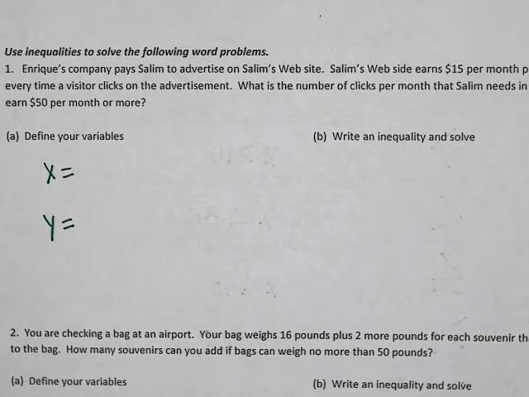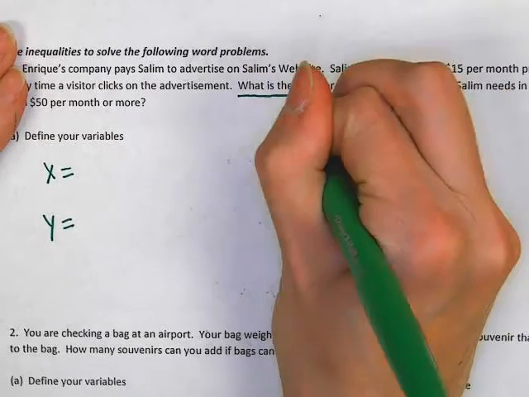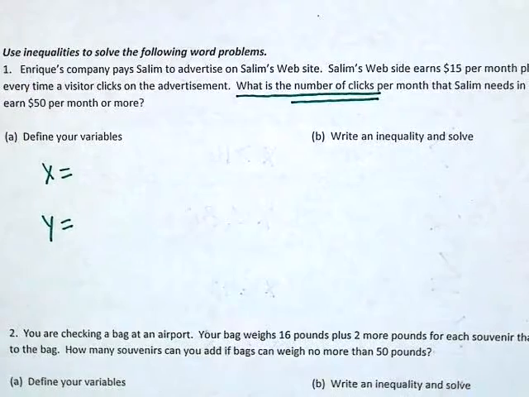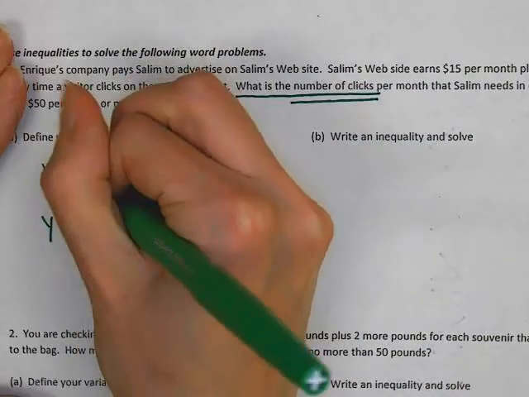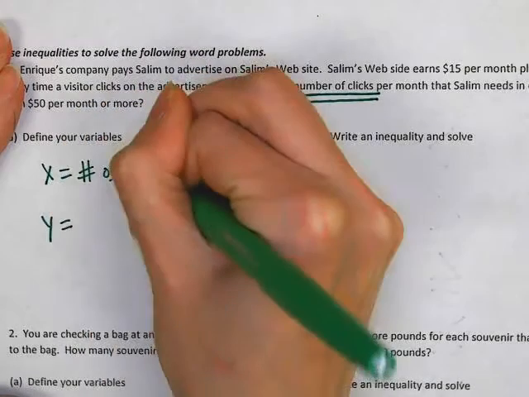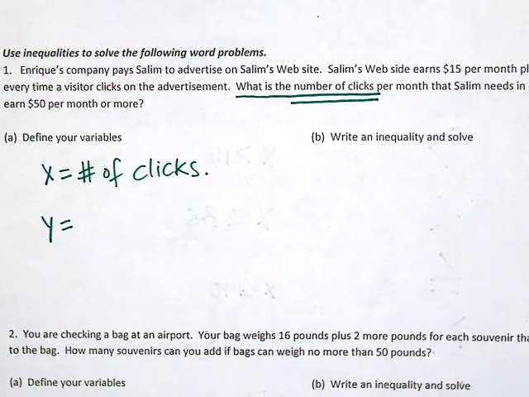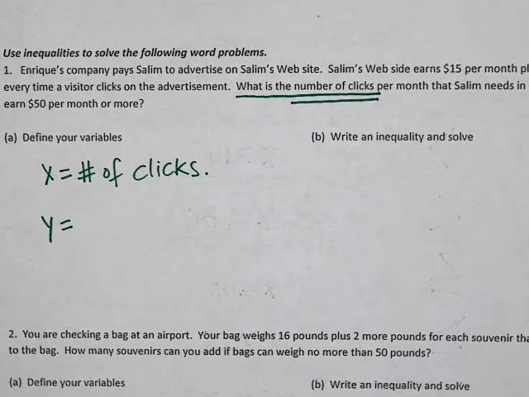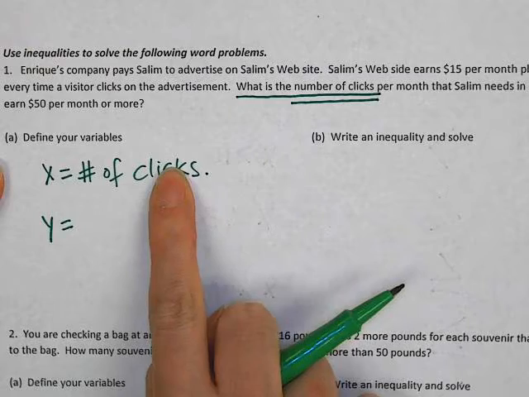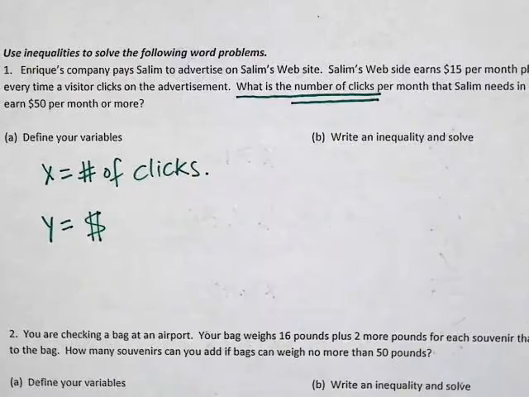Oh boy. Okay, so here's how I would start. When it says what is this part, this should be your X. So what is the number of clicks? That's X. So X is going to be the number of clicks, because that's the independent variable, the number of clicks. Now, what is Y going to be? What's the other unit that this problem's talking about? Based on the number of clicks, we're talking about money, right? So Y is going to be the money earned.